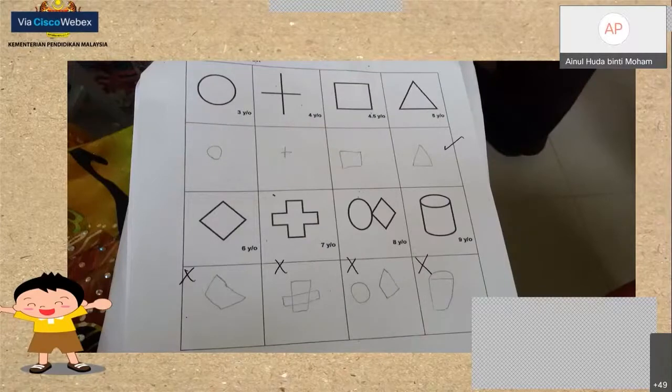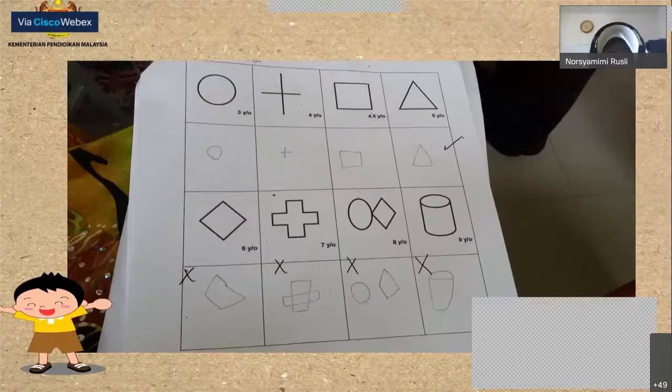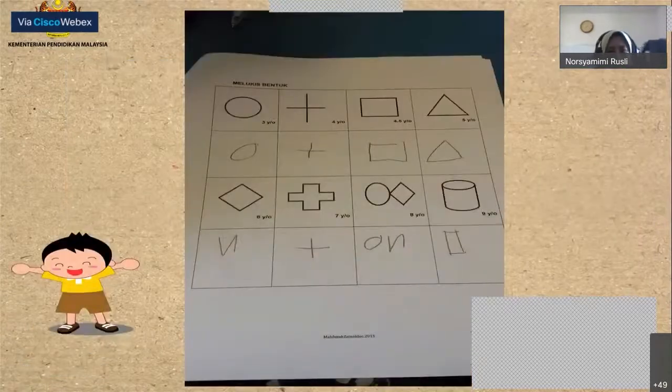So all of these children are 9 years old. The clients that I assess, all of them are 9 years old. So this one is also 5 years old.